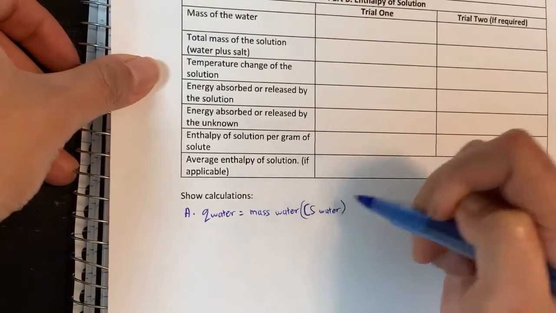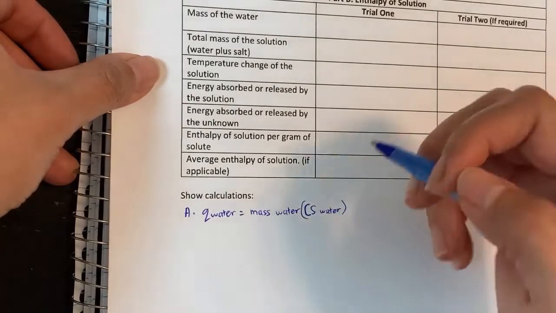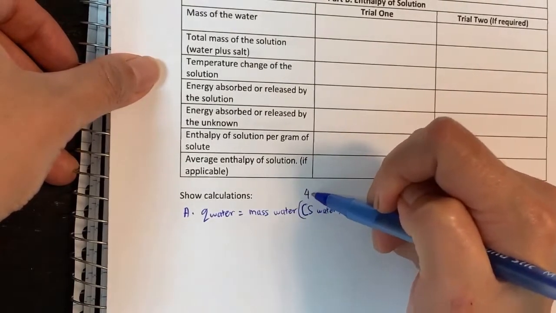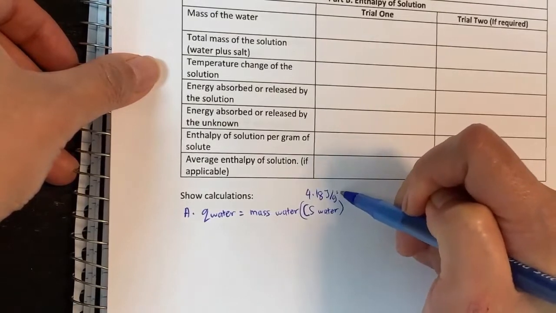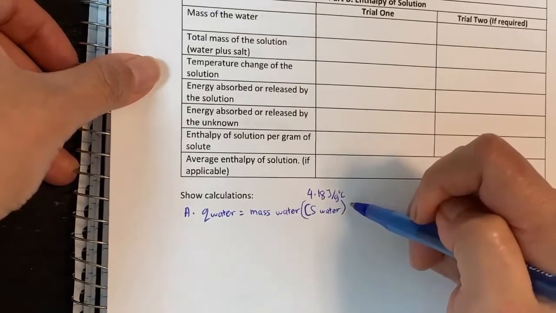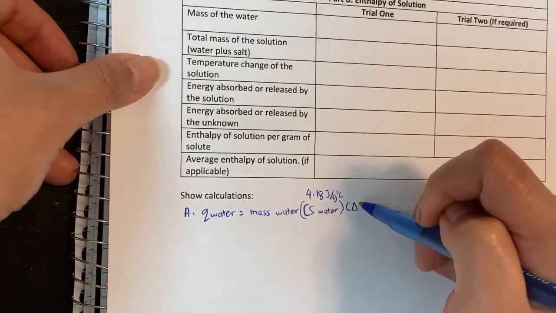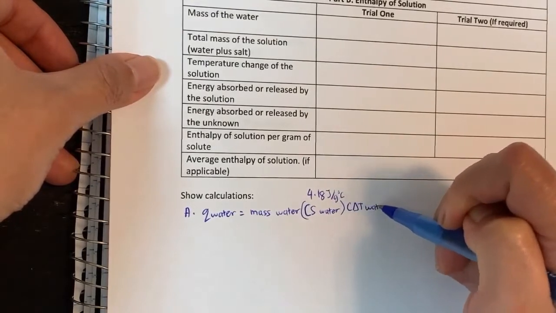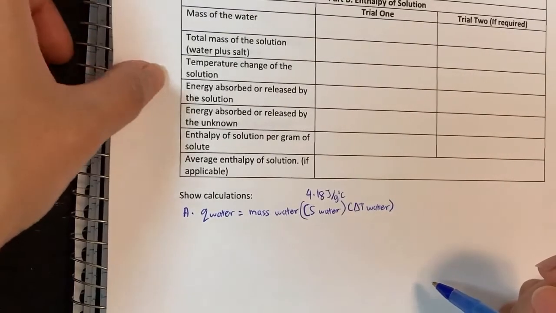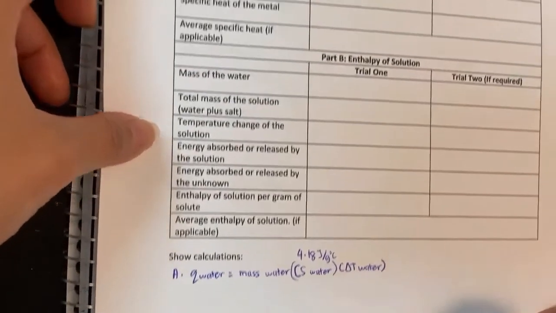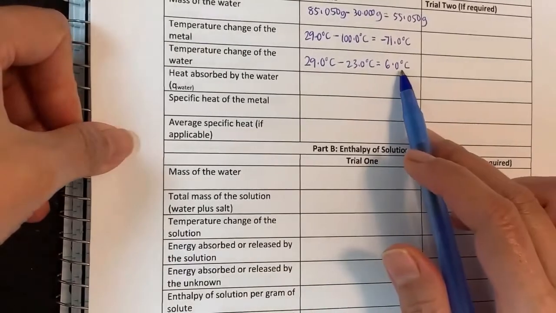The specific heat capacity of water is given to us, and in the textbook you'll learn it's 4.18 joules per gram Celsius. And then you'll have delta T of the water, the change in temperature of the water. We've already calculated that earlier, and it was 6 degrees for the water.